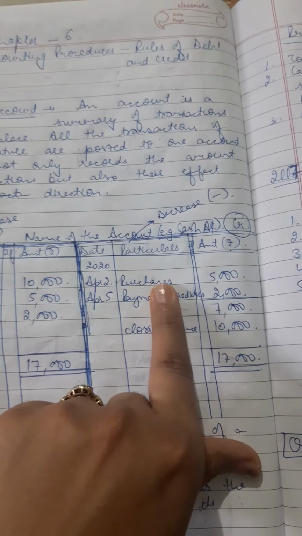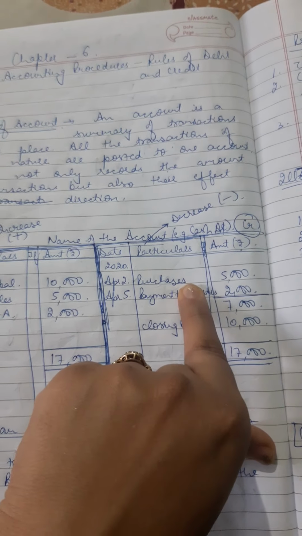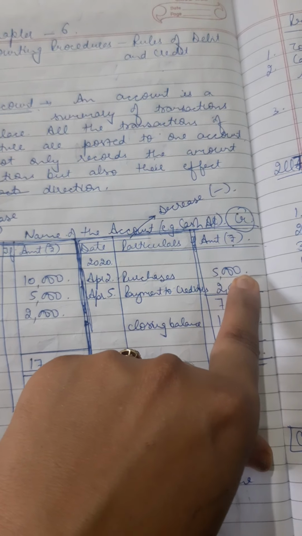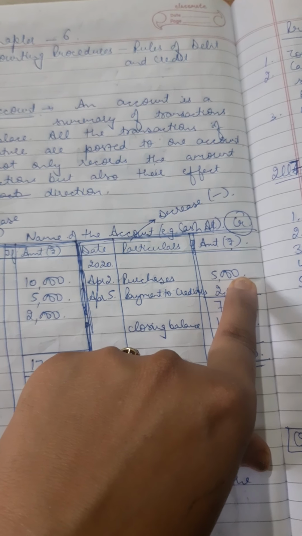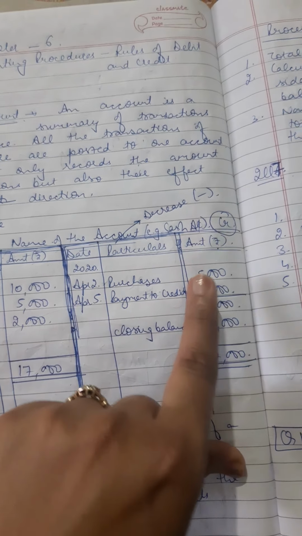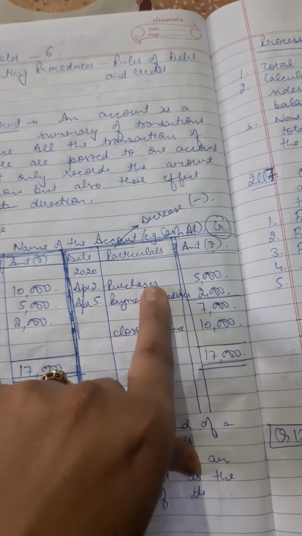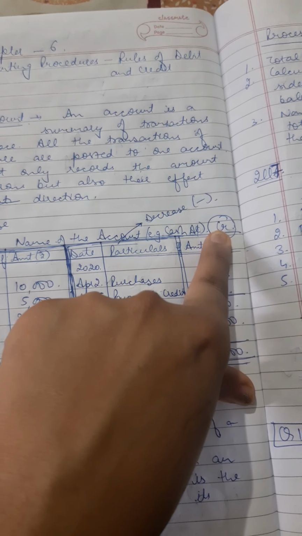Then we make purchases in the business. So हमने परचेज किए गुड्स फॉर 5000, तो 5000 कैश चला जाएगा. कैश चला जाएगा मीन्स इट इज़ गोइंग टू डिक्रीज द बैलेंस ऑफ कैश. If it is going to decrease the balance, so this purchase will be shown on credit side.